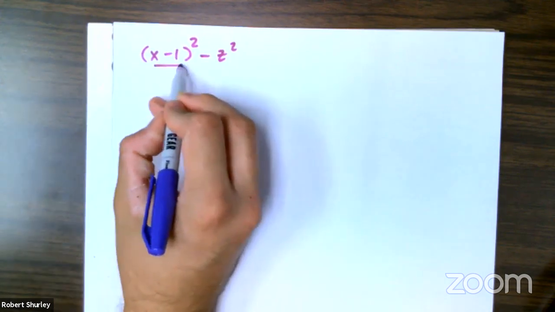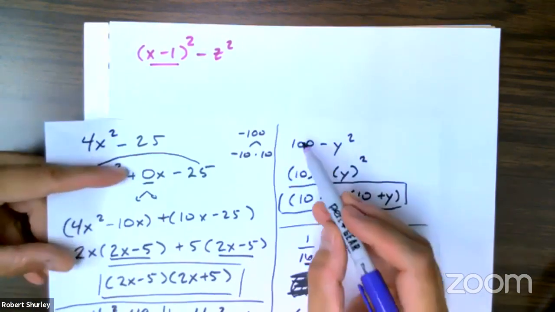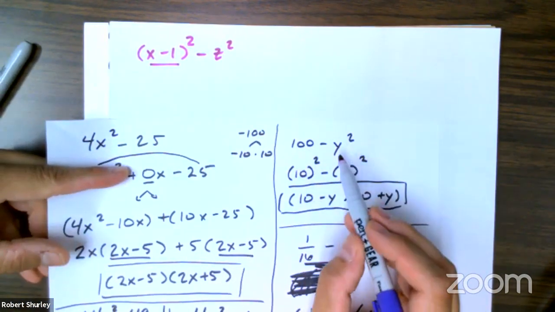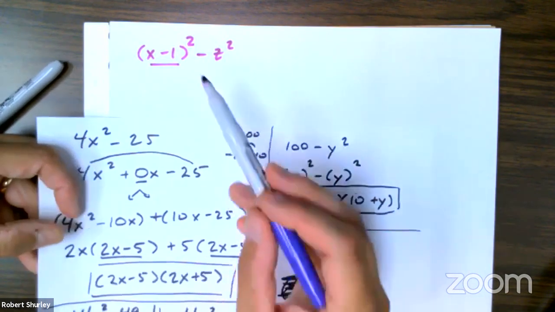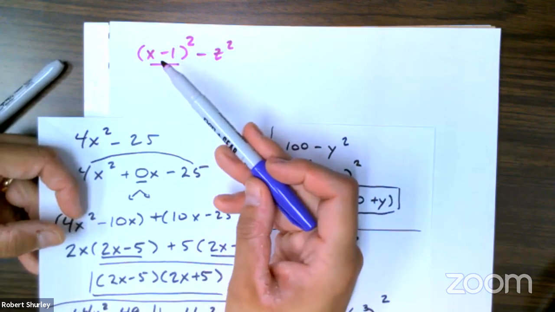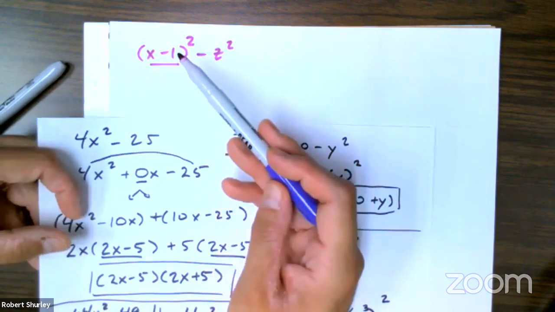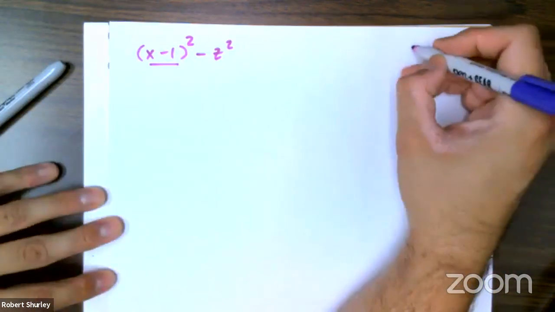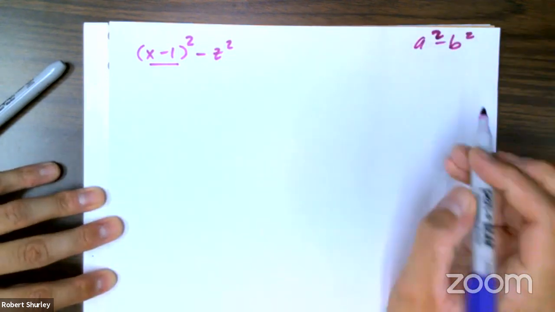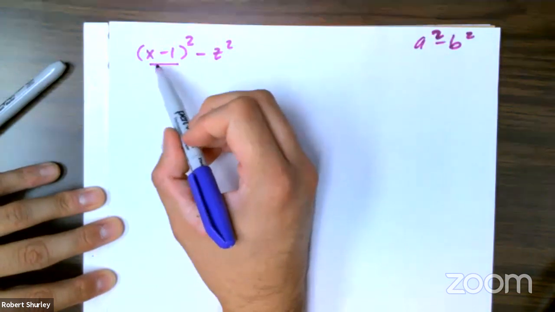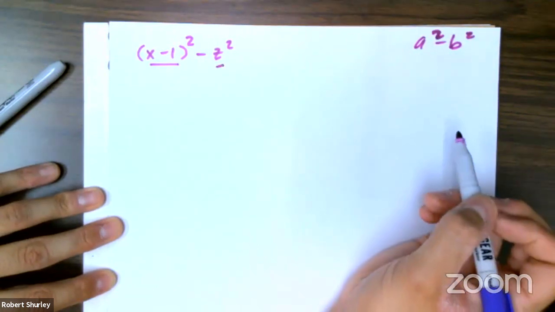It's different because it's an entire binomial squared, compared to the previous ones, which were a number squared. That binomial is going to be our a value. X minus 1 is our a, and z is going to be our b.